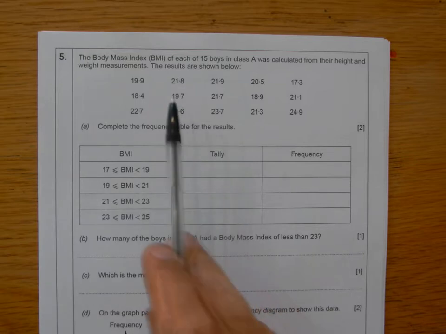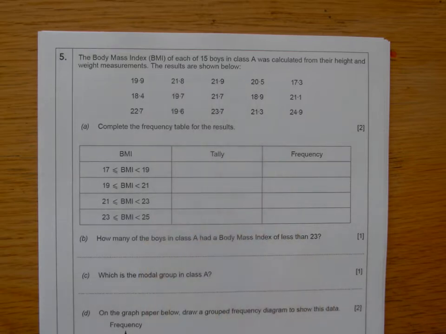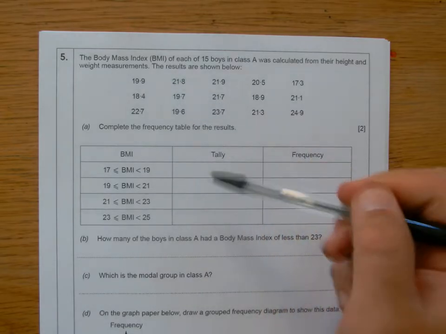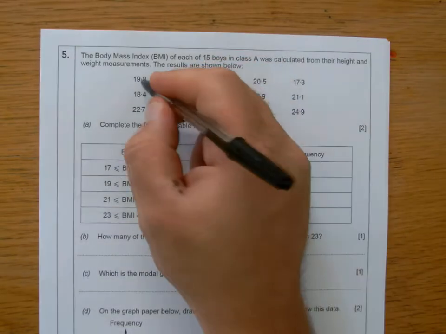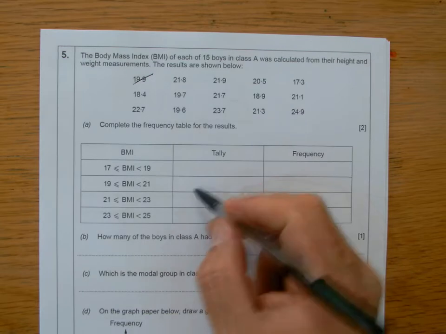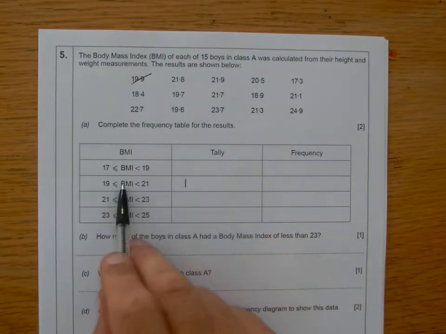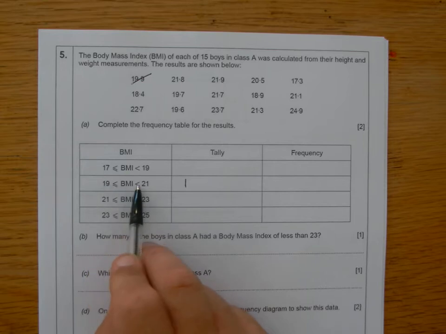Okay, so we've got the BMI of 15 boys in Class A, and we're asked here to complete the frequency table. So with a tally, we literally go through each of these now and put tally marks down here. So 19.9 is the first one. Now that should go in the second group, because 19.9 is between 19 and 21.